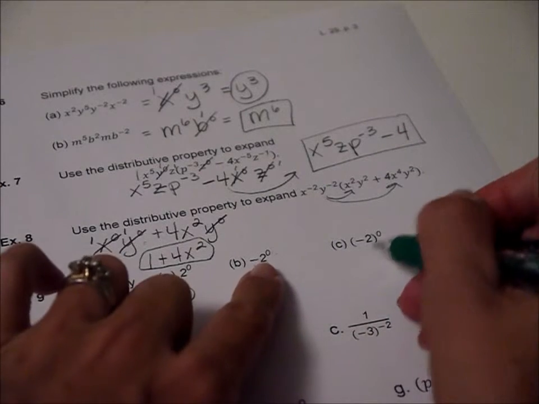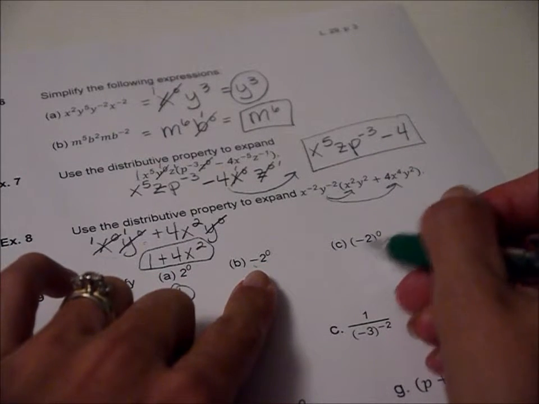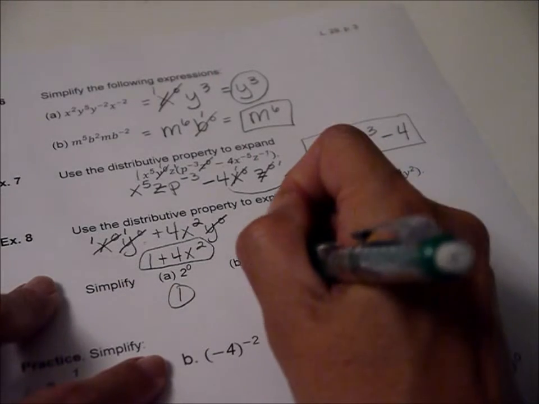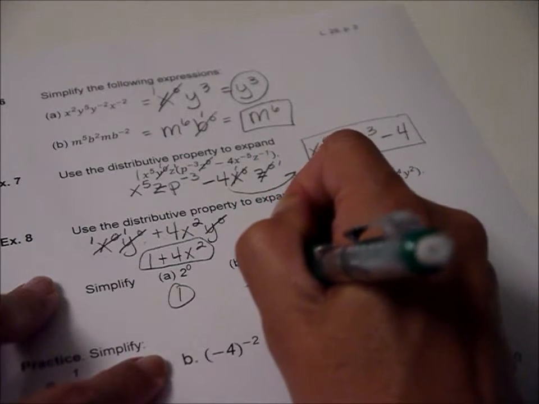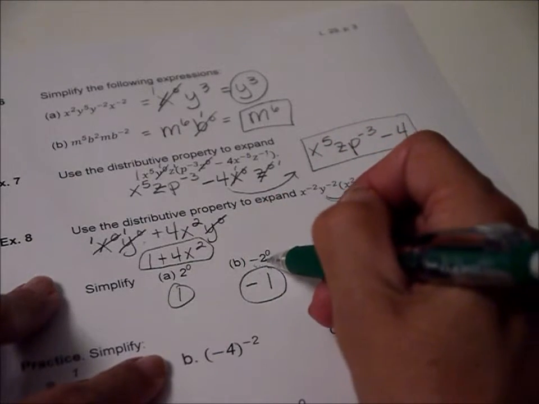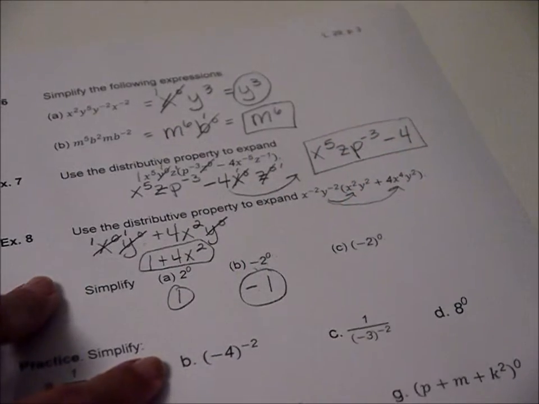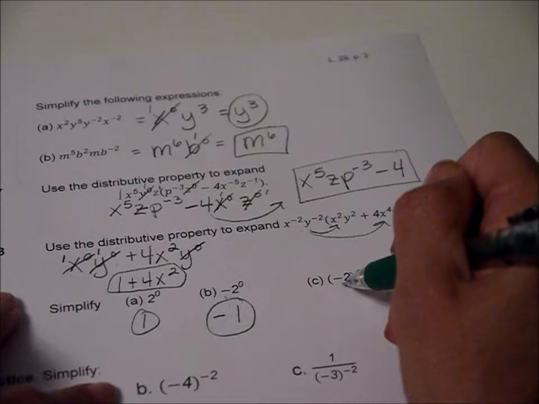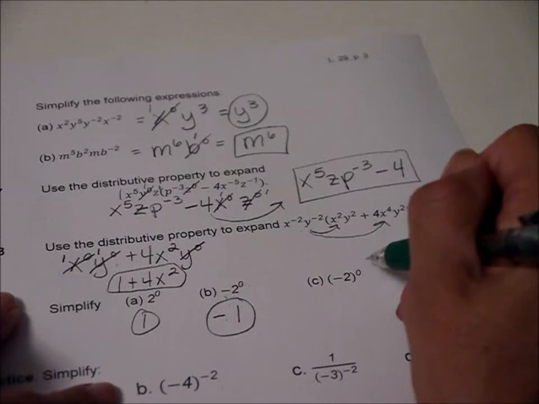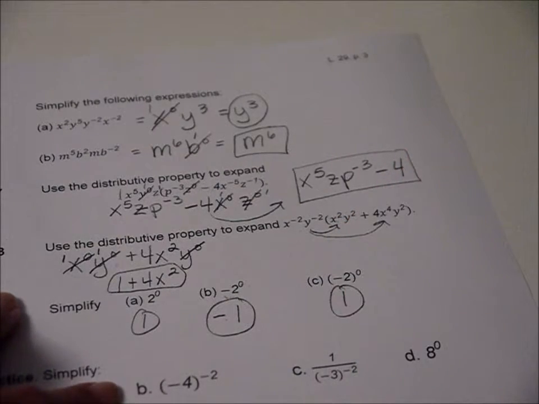Here it is. See how they're written differently? In this case, the negative gets raised to the 0 power. In this case, it doesn't. So that actually turns into negative 1. 2 to the 0 power is 1, and there's a negative in front. This one means the whole thing is to the 0 power. The whole chunk is to the 0 power, so it equals 1.